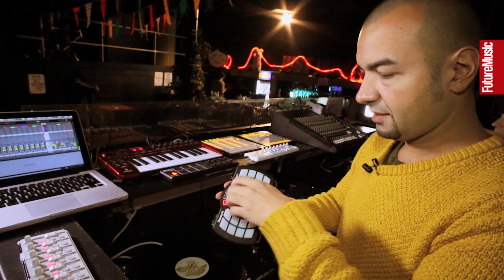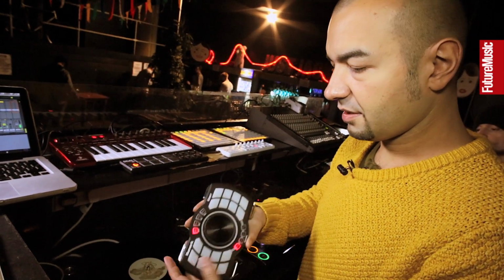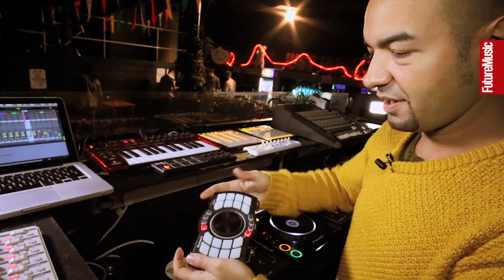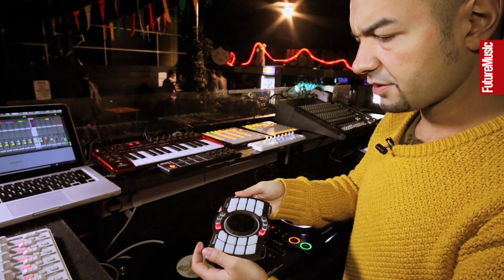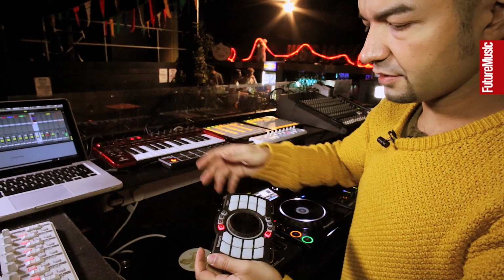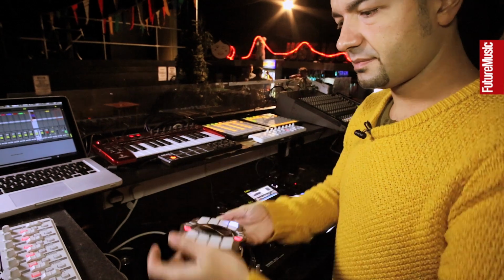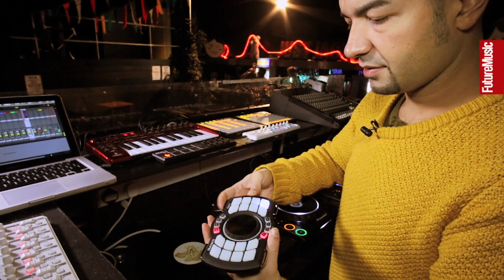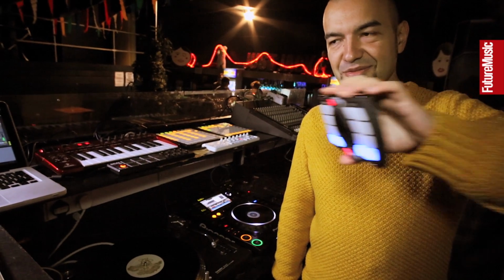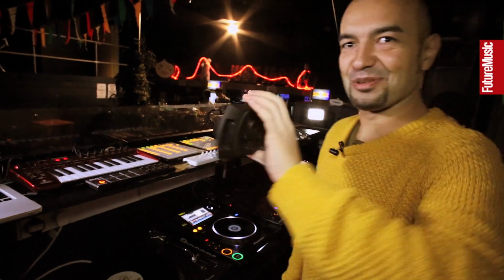And the coolest thing is this device detects the movement of your hand this way and that way. So what I have is a very simple delay connected to the drums. This way I'm controlling the feedback, and this way I'm controlling the delay length. It's pretty efficient, very simple, but a lot of fun.